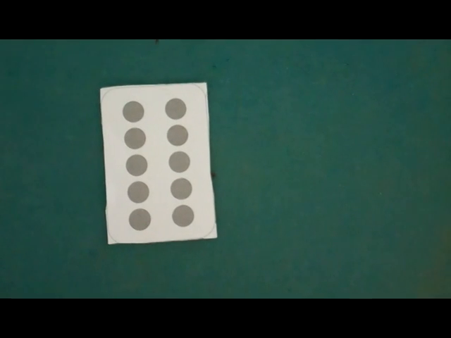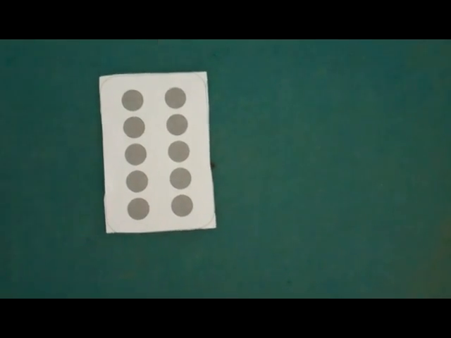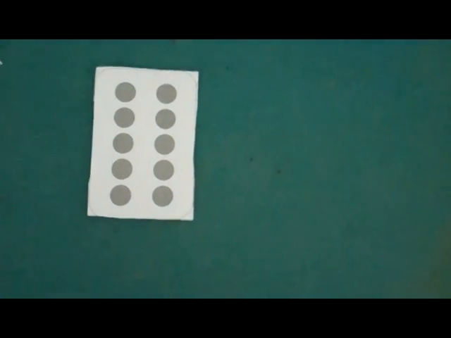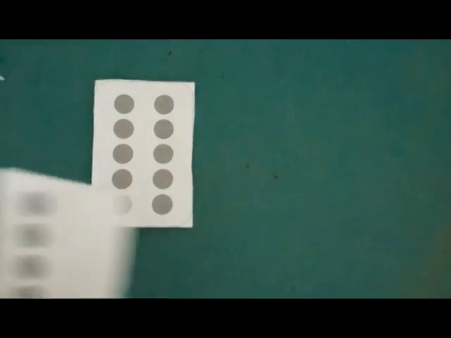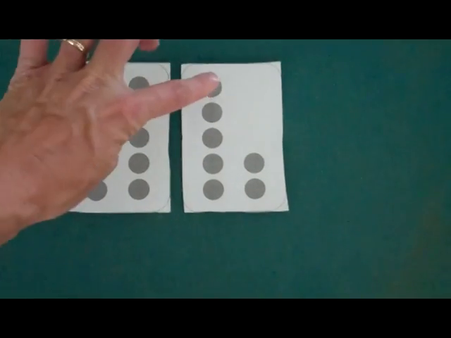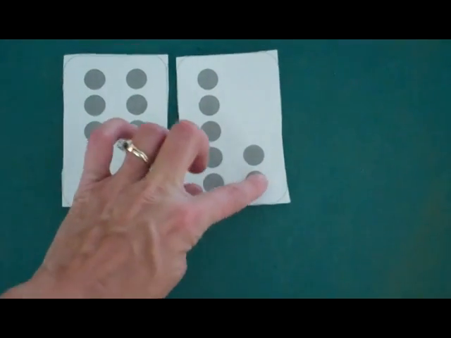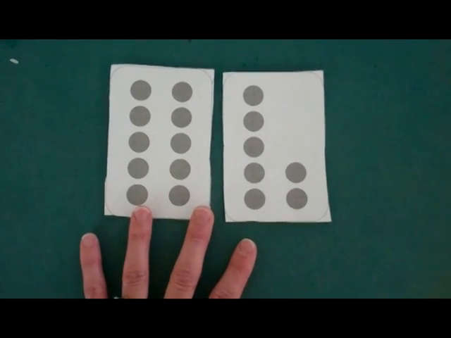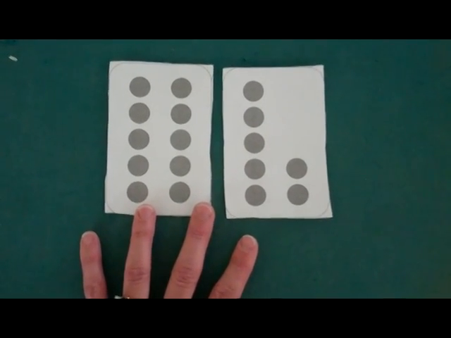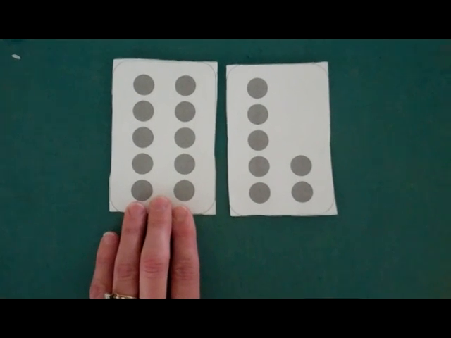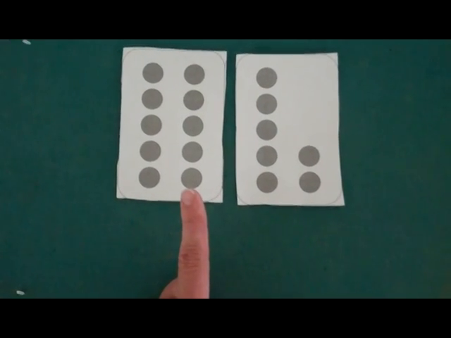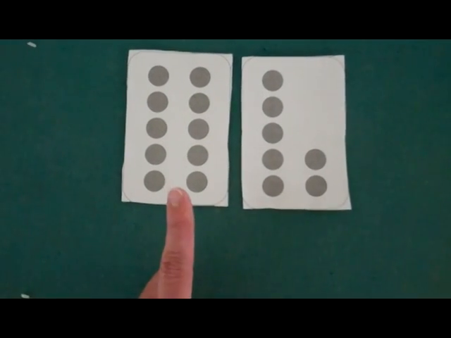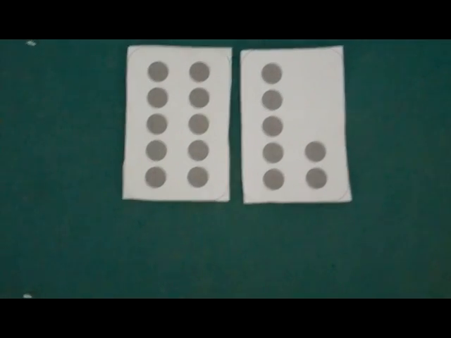All right, guys, here's a card that has 10 dots on it. This card is full. It has 10. Now, if I had another card beside it that had 1, 2, 3, 4, 5, 6, 7 dots, how many is this altogether? We've got one set of 10, so you know it's going to be 1, and 7 others. So it's going to be a 1 and a 7.